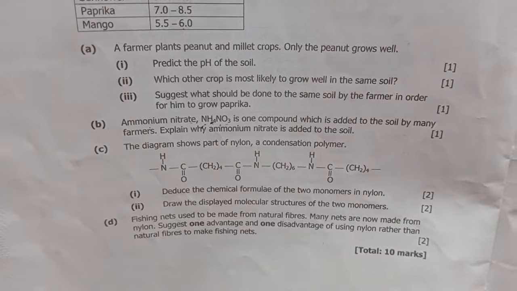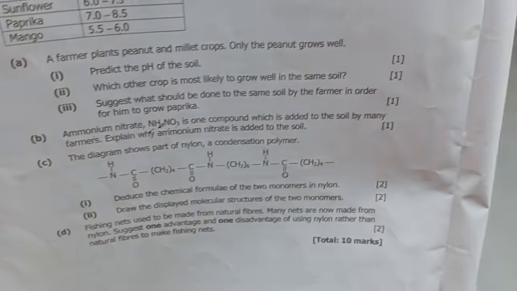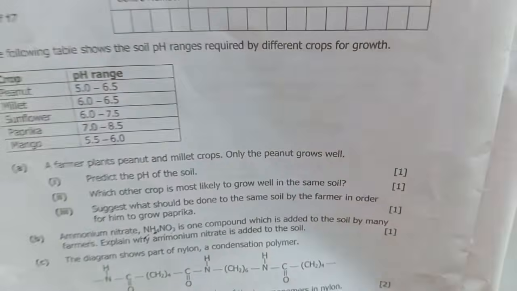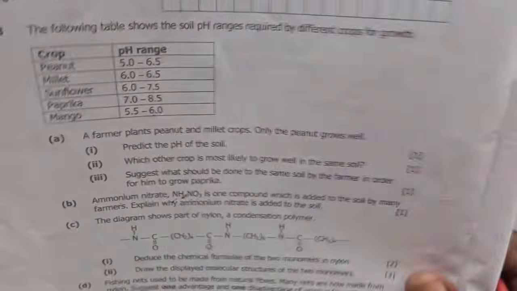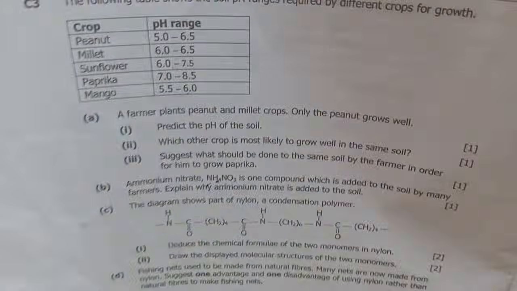We go to question C. Question C says, the diagram shows part of nylon, a condensation polymer. Well, you need to know that there are two types of polymers. Before we go to condensation polymers, we need to understand that the first one is artificial polymers or synthetic polymers.